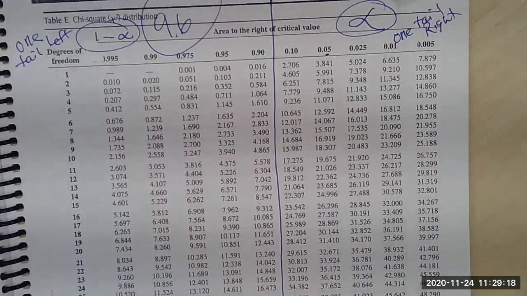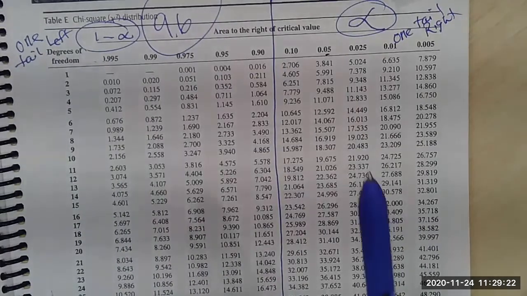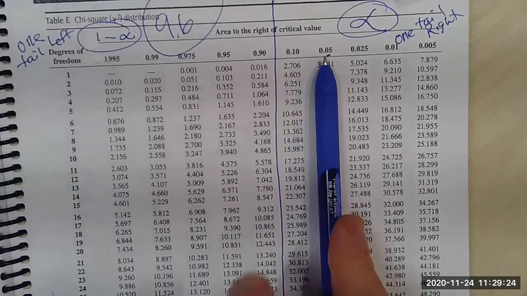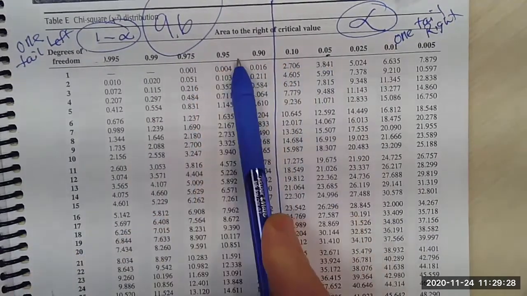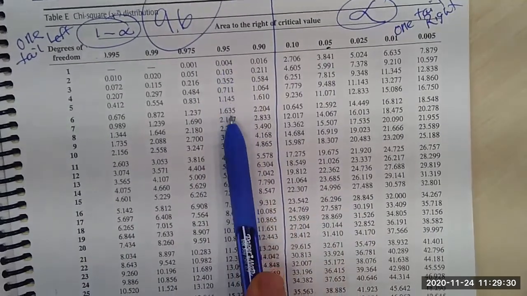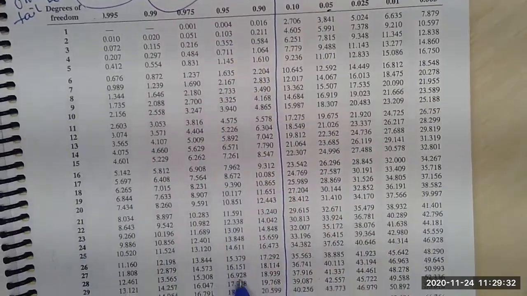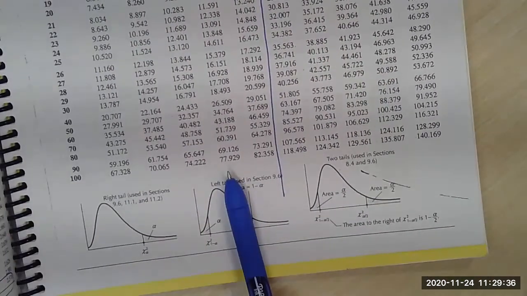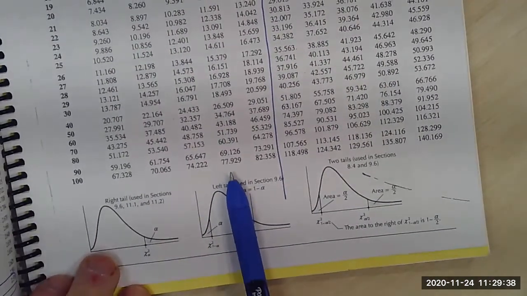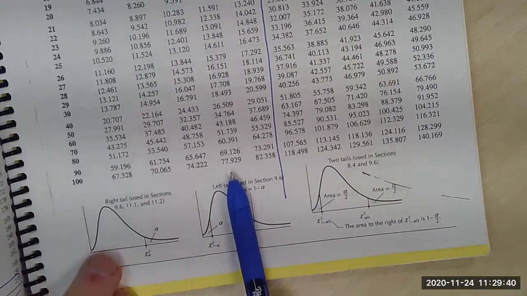Okay, 0.05, but the complement of 0.05 is 0.95. Or you can say, here's 0.05, but it's left, so I have to go kind of a reflection over here. Oh, 0.95. Now I'm going to go down to 99. There ain't no 99, Jeff. So pick the closest one. Okay, 100. It'll be close enough.